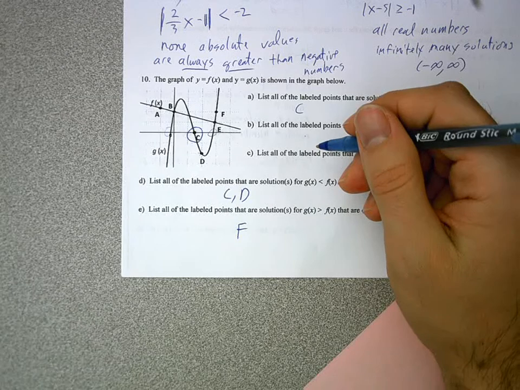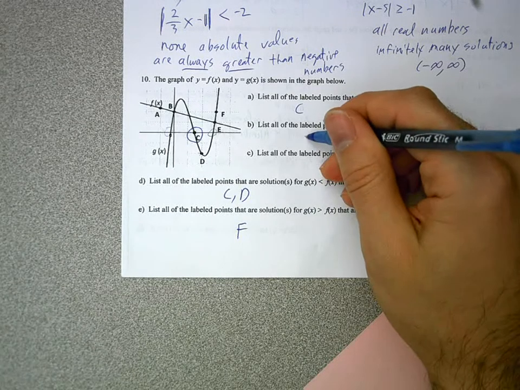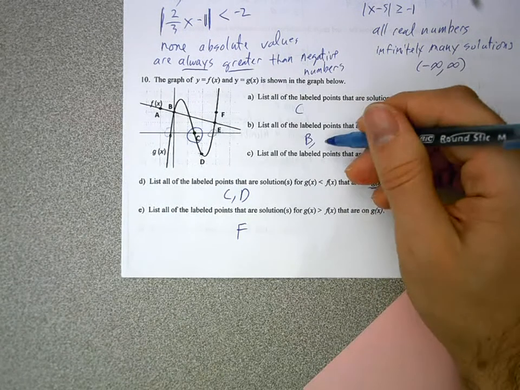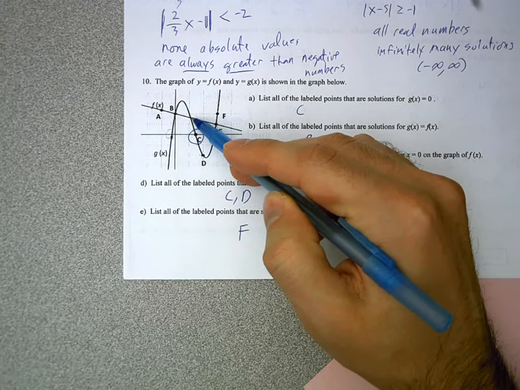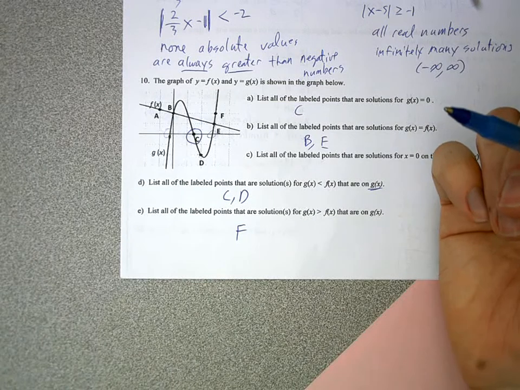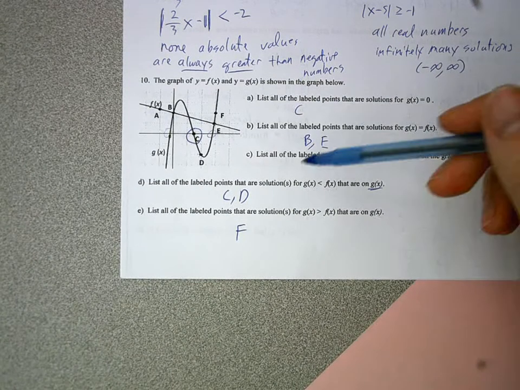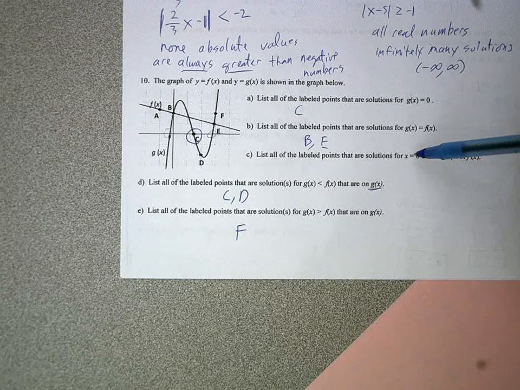Okay, I heard a couple different things. Which one was it? B and E, right? Those are where they cross. There'd be another point right here, but they don't have it labeled, so we can't use it. B and E. And then for C, labeled points for F for x equals 0.